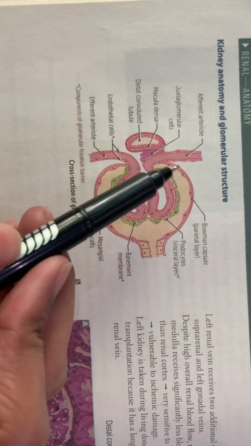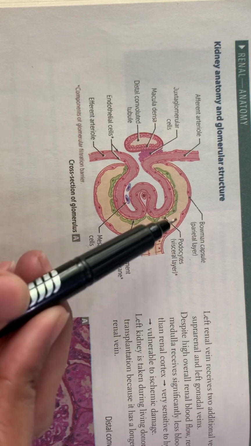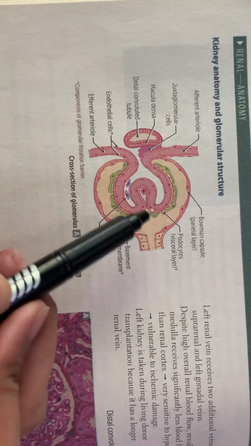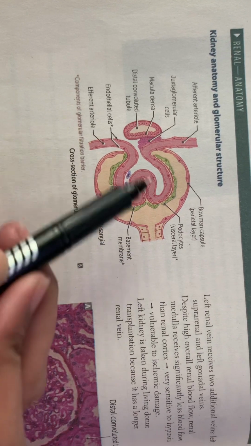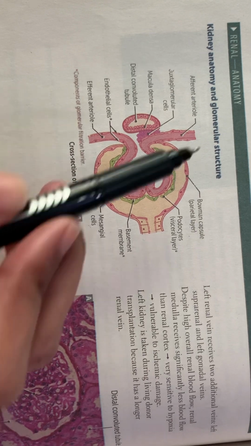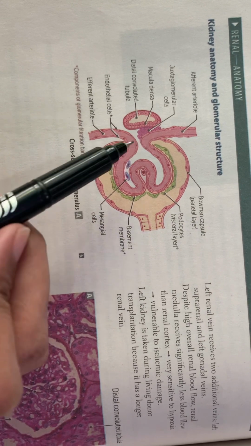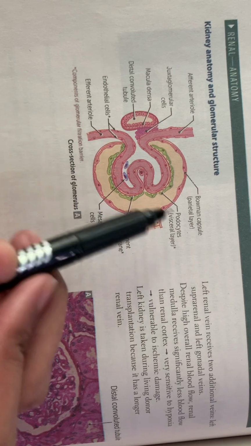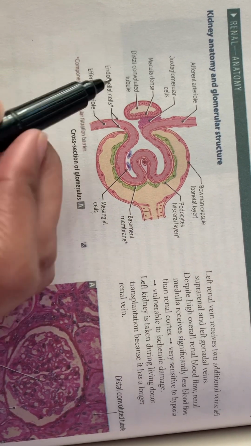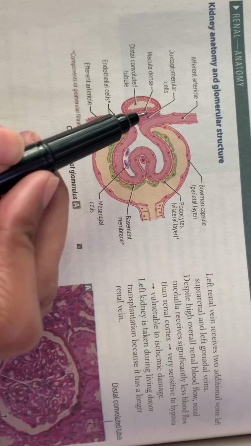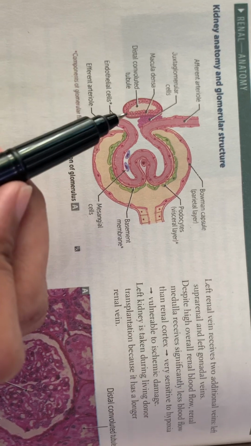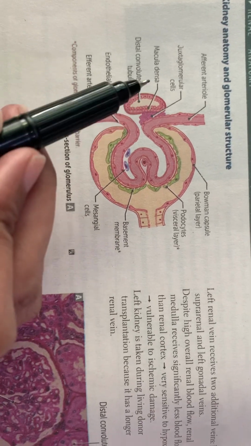As we can see, this is the Bowman capsule, and here is the afferent arteriole, and it enters the Bowman's capsule and leaves as the efferent arteriole. So afferent arteriole comes and efferent arteriole leaves from the Bowman's capsule, and it is lined by the endothelial cells, and here are the juxtaglomerular cells. These are the very important cells which play an important role in the regulation of the blood pressure.